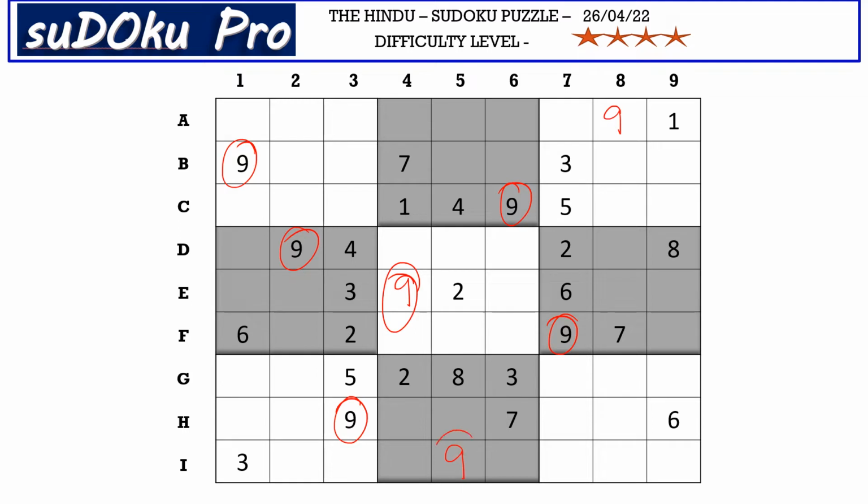Now these two nines block these two rows. There is a 9 here in column 7 blocking here. There is a 9 here in column 8 blocking here. So G9 takes 9.